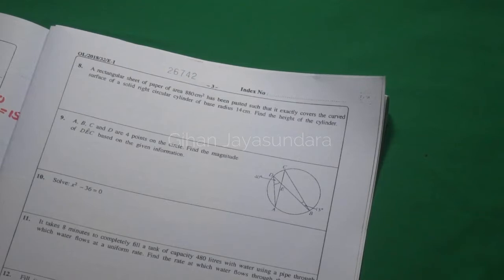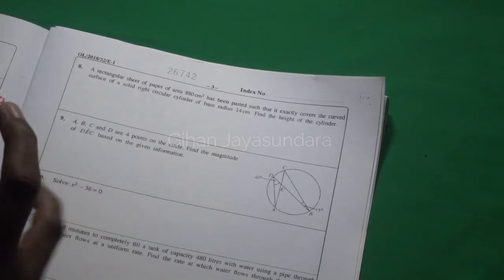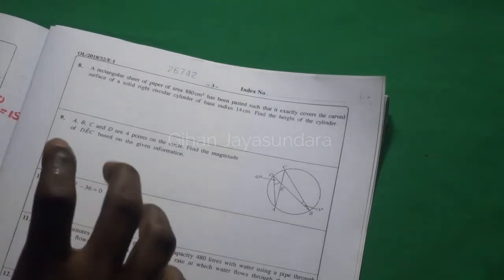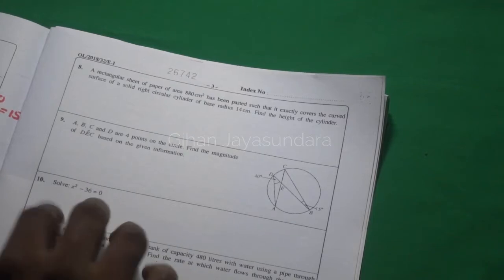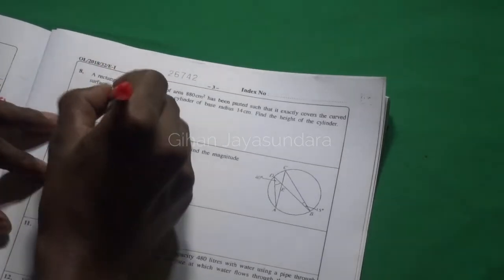Find the height of the cylinder. So by rolling the rectangle, you can create a circular cylinder. So it should be like this. It is 880 square centimeters.